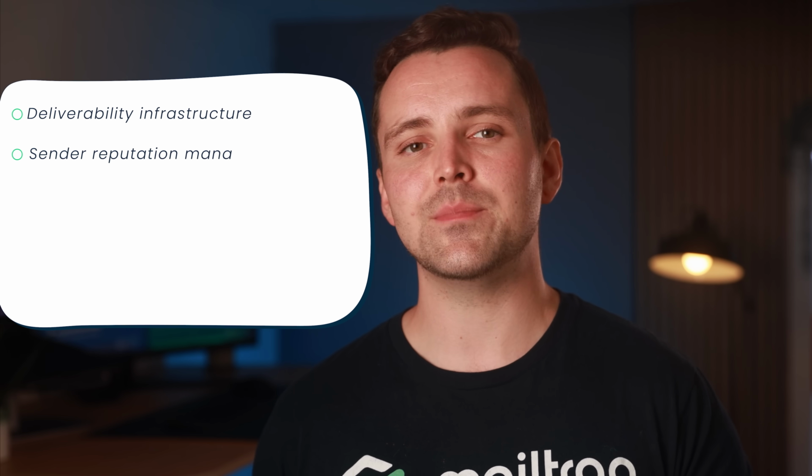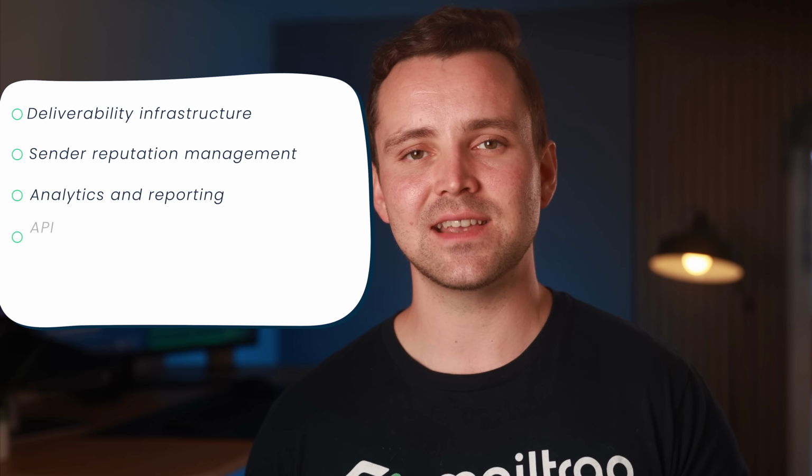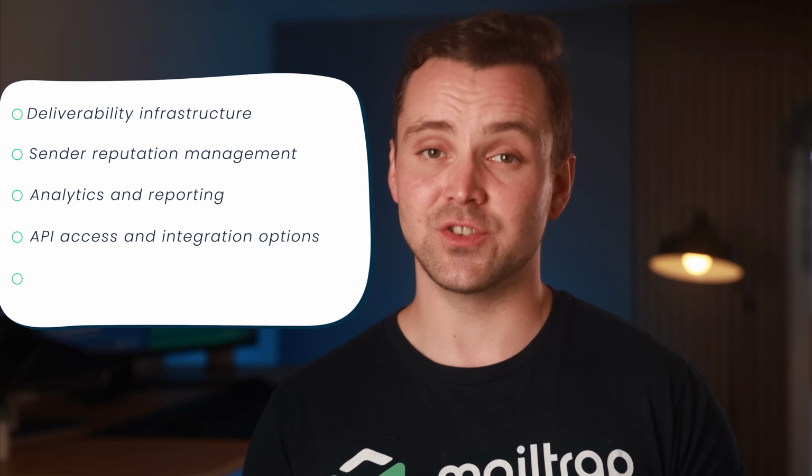Before we look at specific tools, let's establish what actually matters for business email marketing. Most reviews focus on contact limits and template libraries. That's not what drives results. Here's what I tested: deliverability infrastructure, sender reputation management, analytics and reporting, API access and integration options, and support quality when things go wrong.